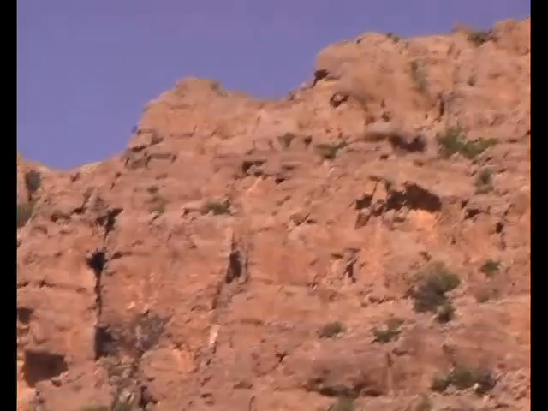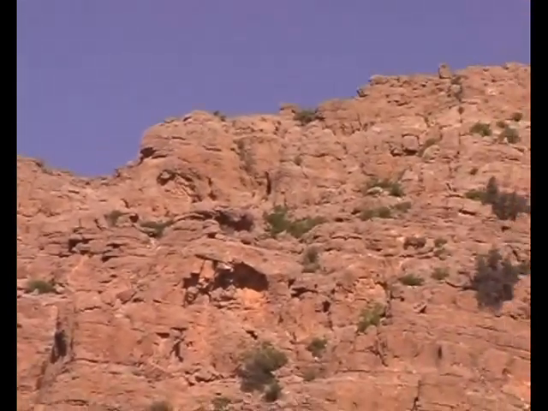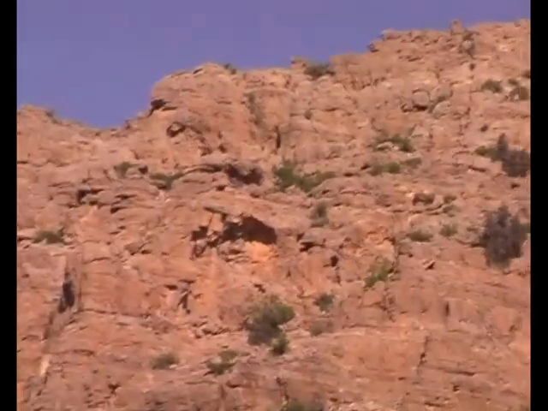Okay. Then we have the first grainy units coming in, and this grainy unit is Kuff layer 2, and Kuff unit 2 is the most important gas reservoir in the entire Middle East.